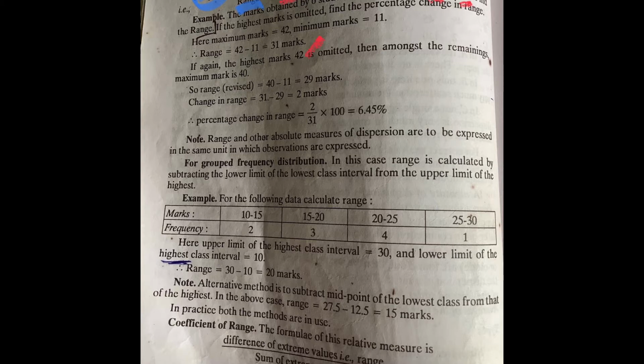See, the answer is, if the highest marks 42 is omitted, then among the remaining, the maximum marks is 40. So the revised range is 40 minus 11. Since now 40 is the highest marks and 11 is the lowest, 29 marks is the new range.